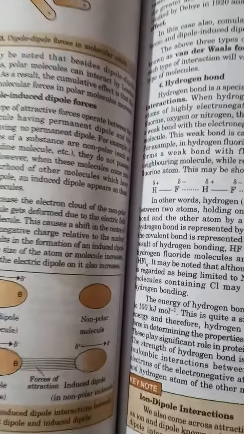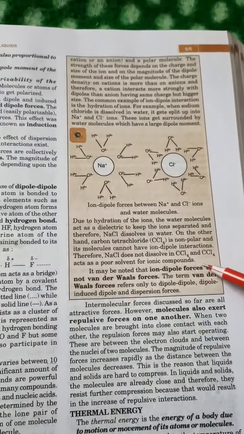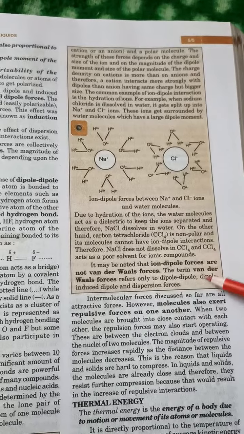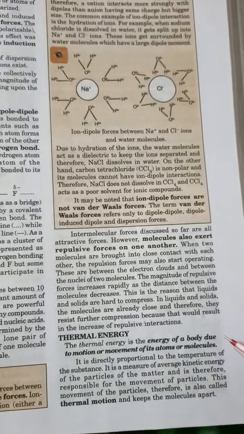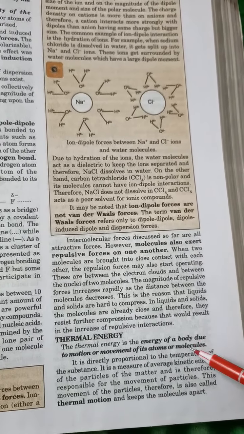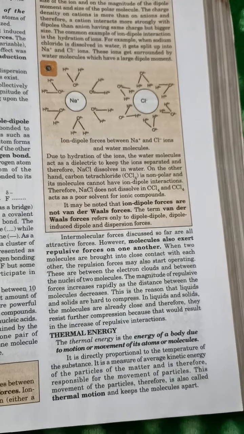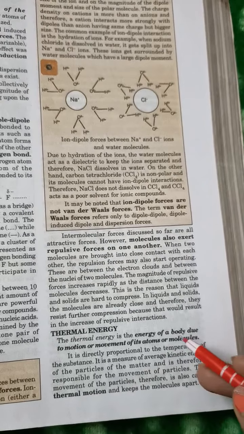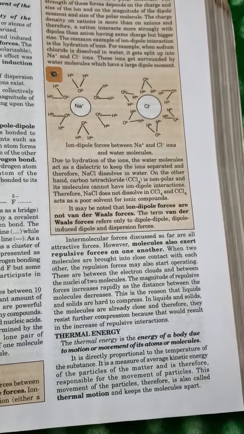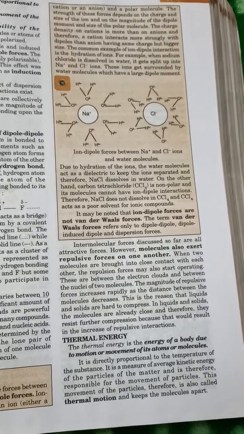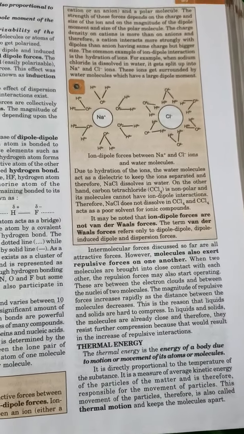Next, after this we will start thermal energy. You can see this also in ion-dipole forces, but van der Waals forces are not in use. So beta, please write down these things in your copy. Thermal energy is not that important, but you can write down the definition. By the word thermal you can know that heat is involved here. The thermal energy is the energy of a body due to the motion or movement of its atoms or molecules. It comes from the atoms and molecules. Fine.